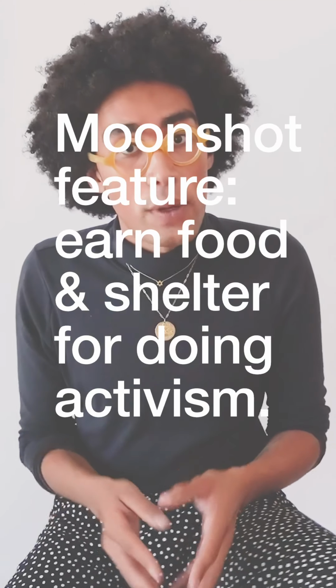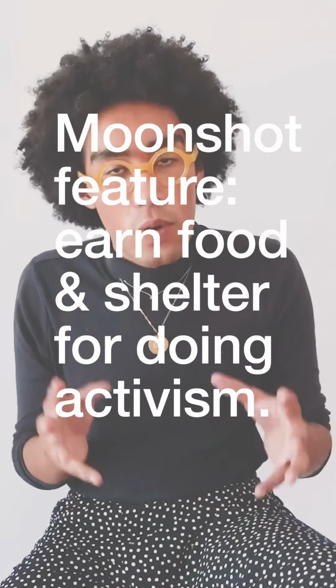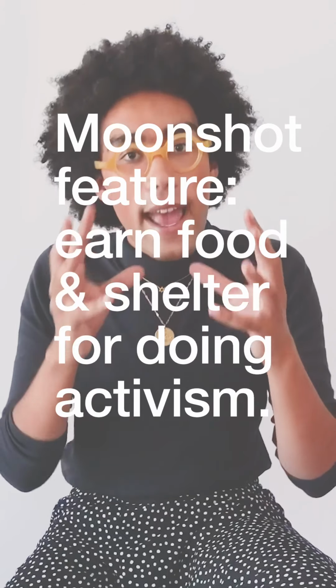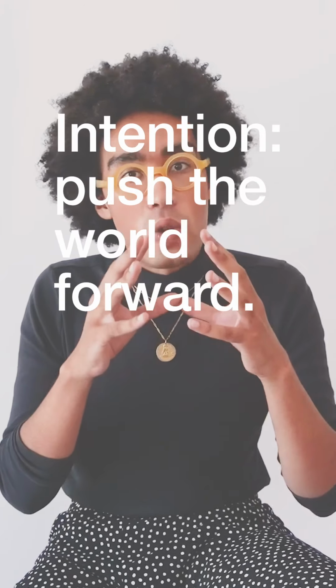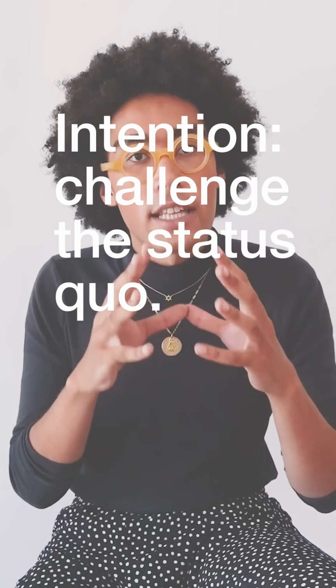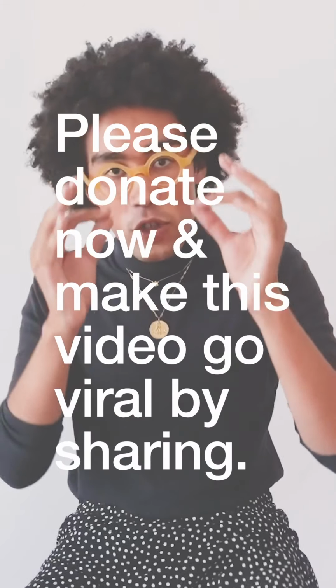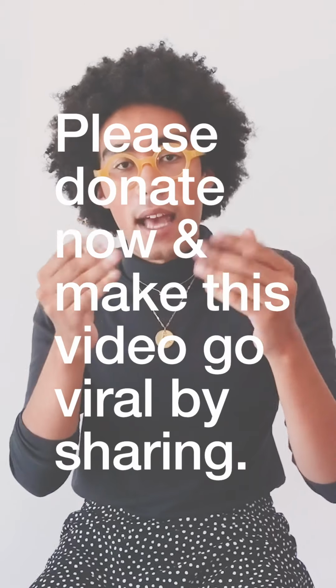Those are the features that are planned, and they are not the first features that will be rolled out, but know that they are in store, and know that that is the intention of the App for Activism: to push the world forward and to challenge the status quo, because the status quo is most certainly and clearly not working.